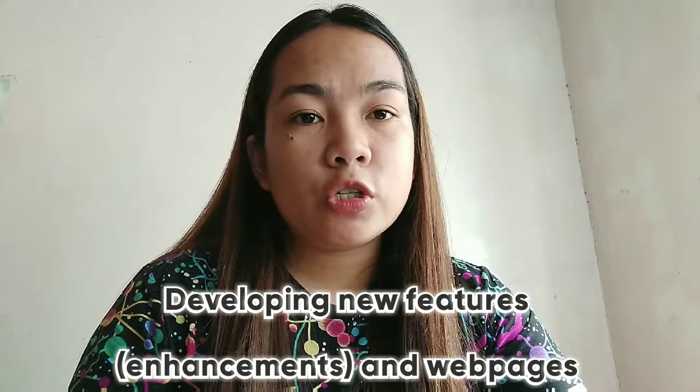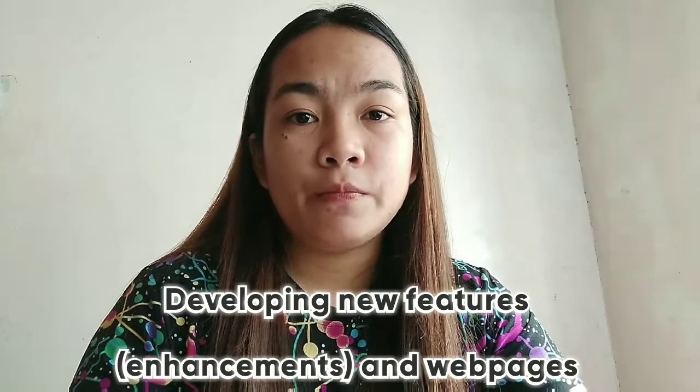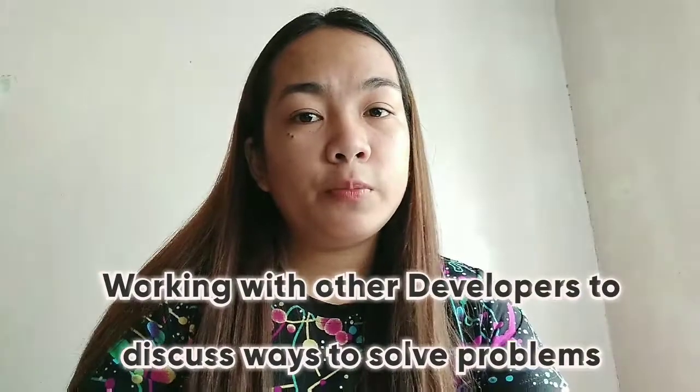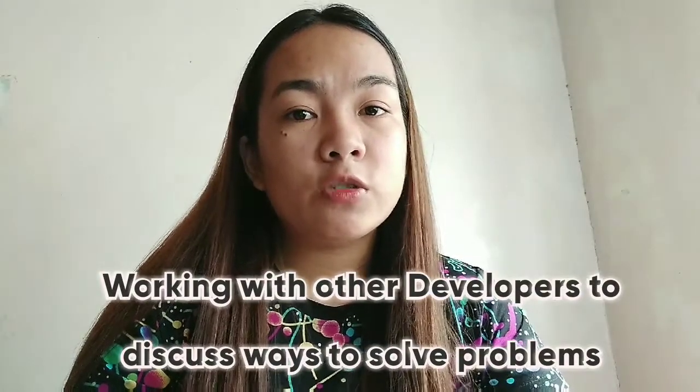The work of a web developer includes fixing bugs, developing new features or enhancements, and web pages, and working with other developers to discuss ways to solve problems.